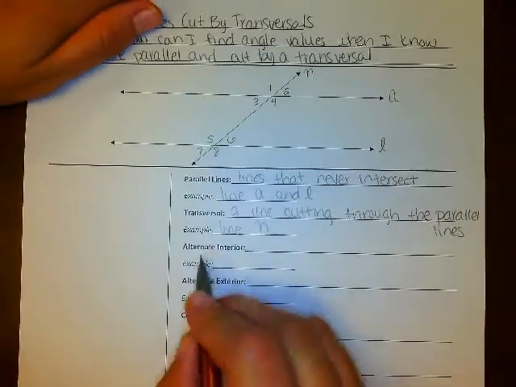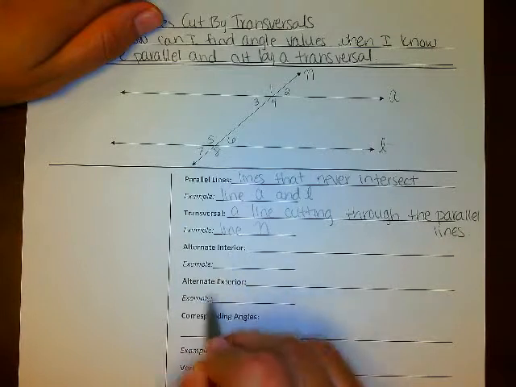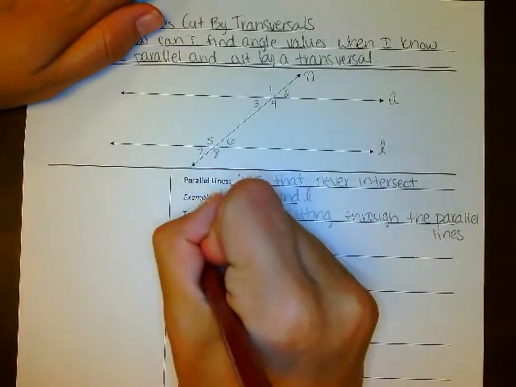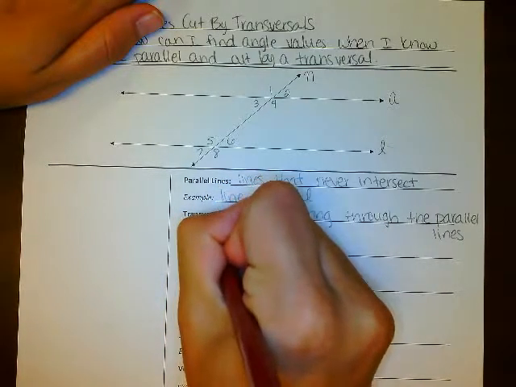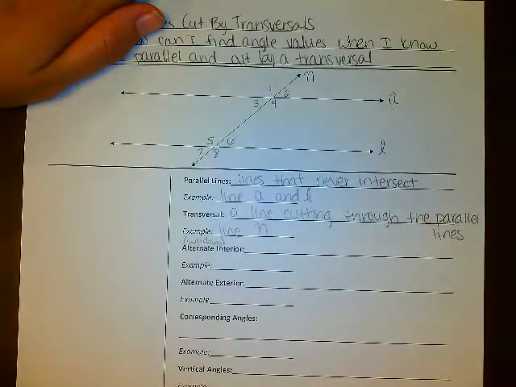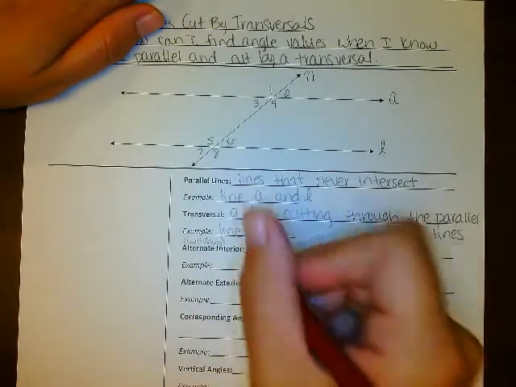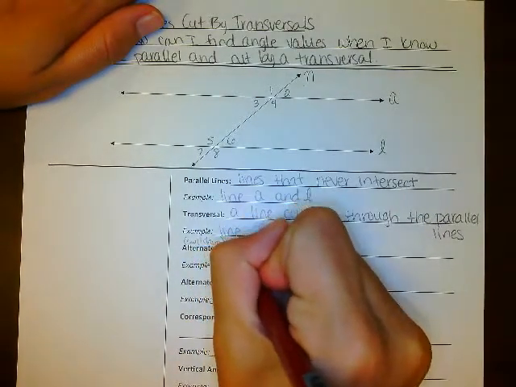Then we have what's called alternate interior and alternate exterior. So alternate means switching. If you alternate things, that means you switch. That's all I wrote there was switch. And interior means inside.